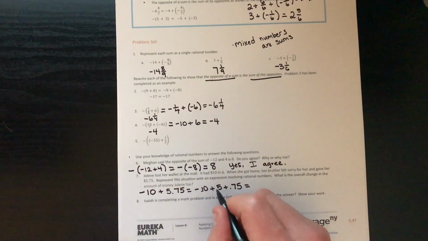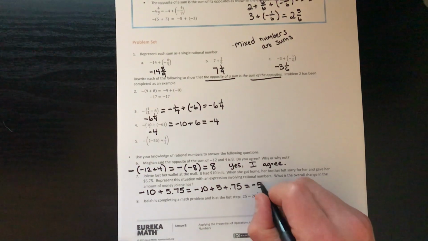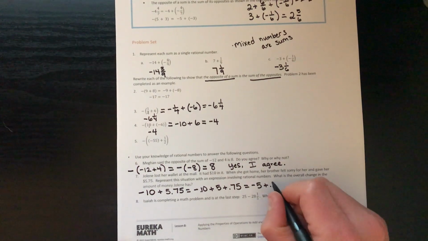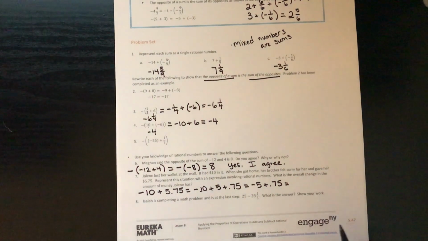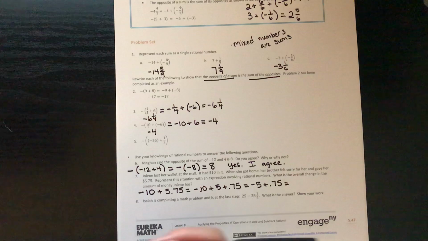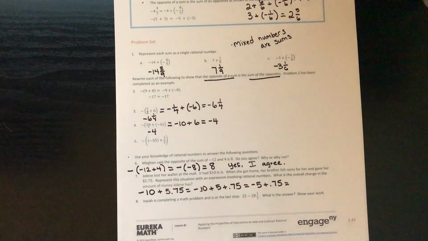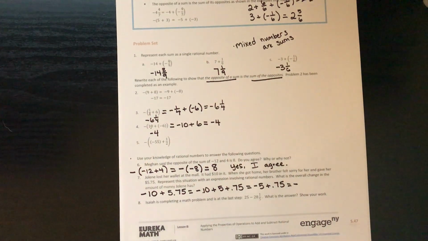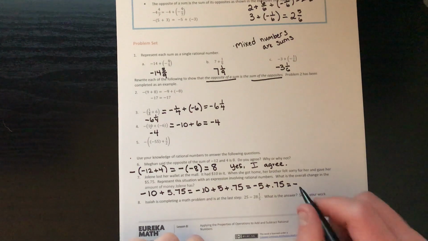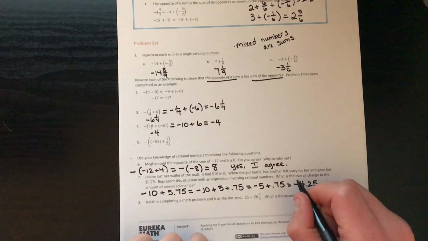So if we're at -10 and we add +5, that puts us at -5, and we still need to add the 0.75. And so if I'm at -5 on a number line and I'm going 0.75 to the right or 3/4 to the right, then I know I'm still going to be negative. I'm definitely not going to make it all the way to 0, but I'm going to be closer to 0 because I'm moving to the right. So we get -4.25, or -$4.25.